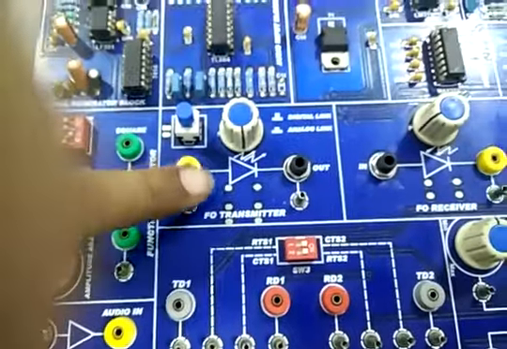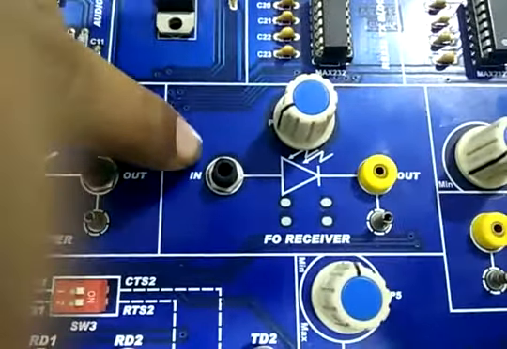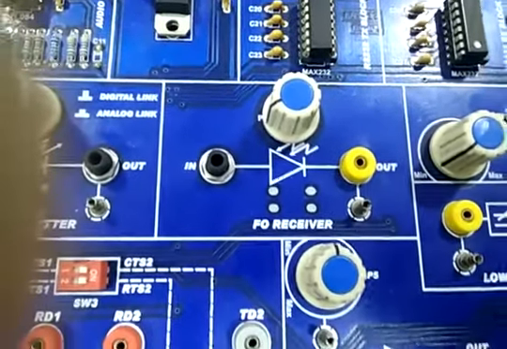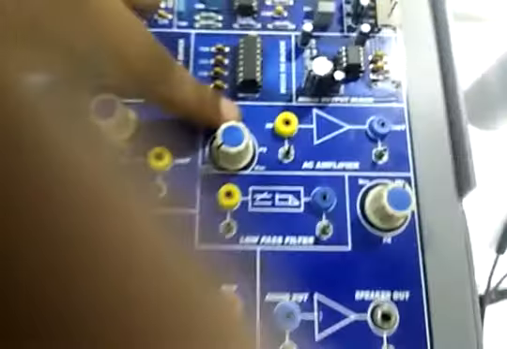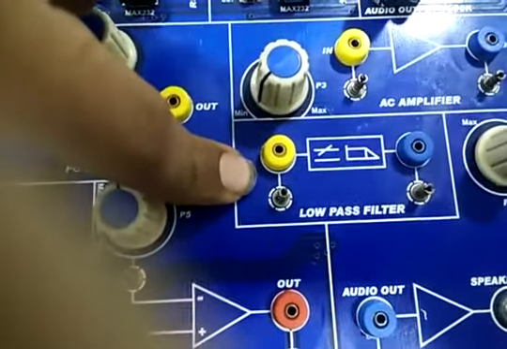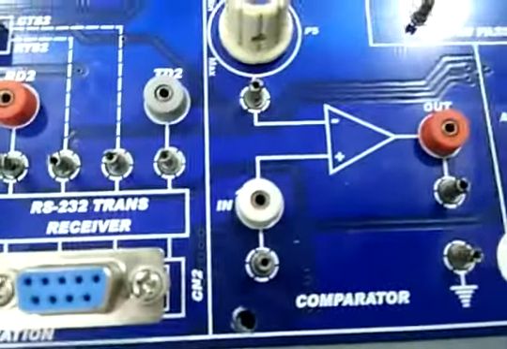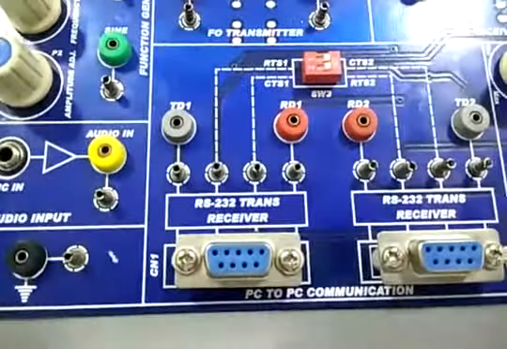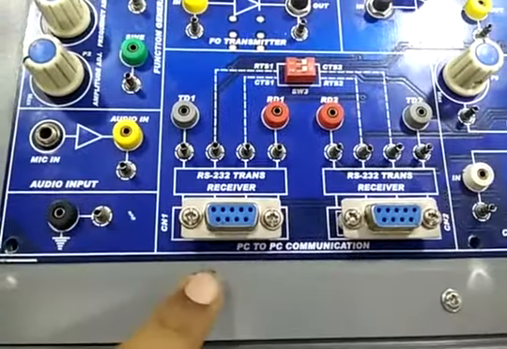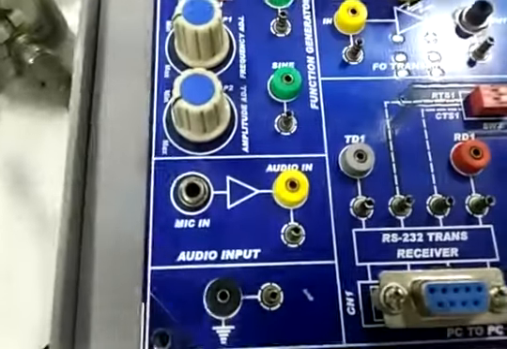We have one FO transmitter of 660 nanometer wavelength and one FO receiver photodetector of the same wavelength. We have one AC amplifier and one low pass filter of cutoff frequency 3.4 kHz. One comparator. For PC to PC communication, we have two RS-232 transceivers which can be used for PC communication in digital link.